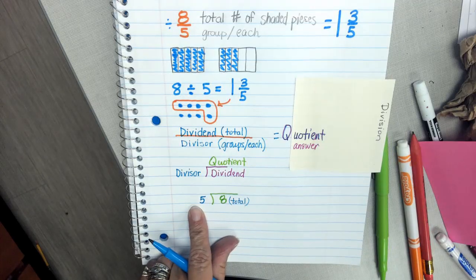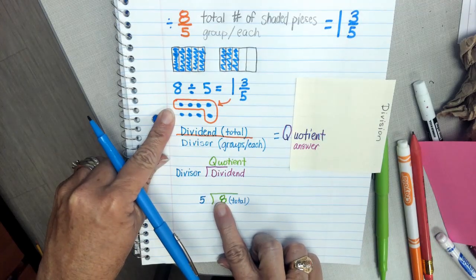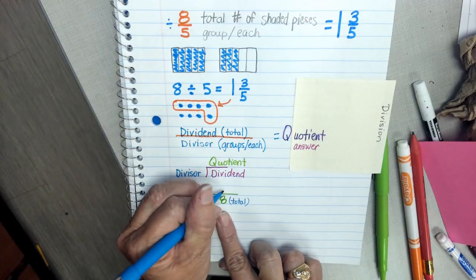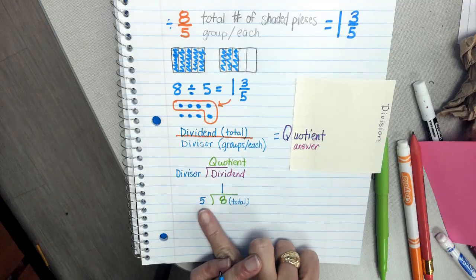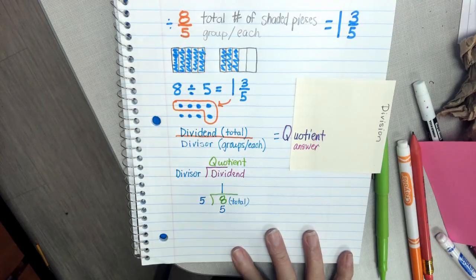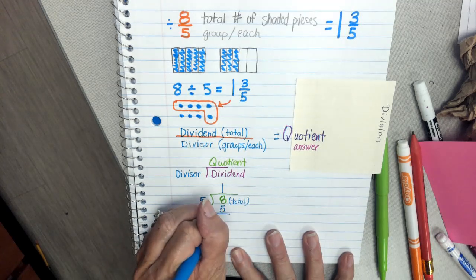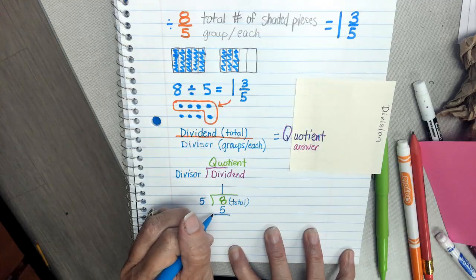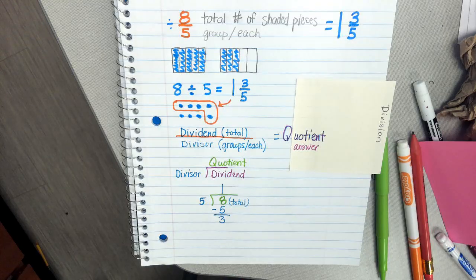And so basically what we're doing is exactly what we did with the dots. If I had 8 dots, how many groups of 5 could I circle? 1. That number 1 goes on the top. And if I have one group of 5, I have just 5, right? Let me guess, we're going to subtract. We are going to subtract. What's 8 minus 5 going to give you, Avery? 3. And we just don't get remainders anymore in 5th grade.